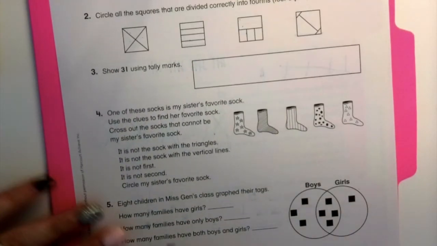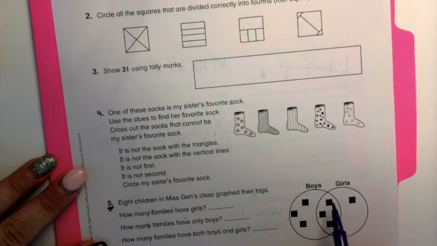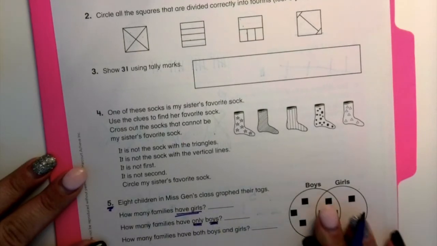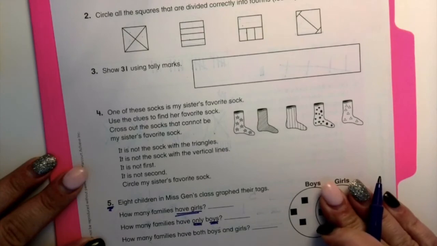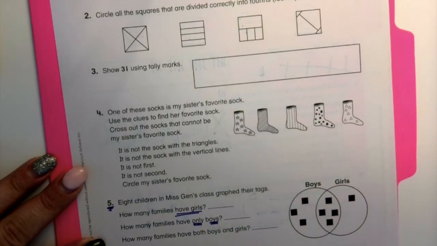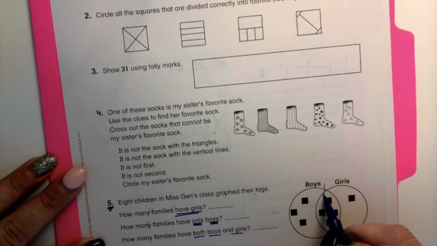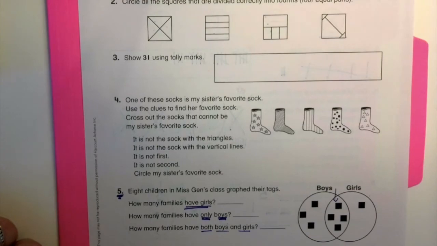Be very careful with number 5 because these tags, it's very easy to not fully read what these say. This wants to know how many families have girls. The second one wants to know only the boys. It doesn't want to know anything about both or just the girls. It wants to know only boys. And then this third one wants to know both boys and girls. Remember, that's the middle. And then at the bottom, you need to find your sums.